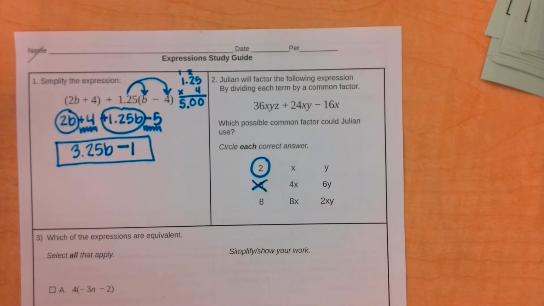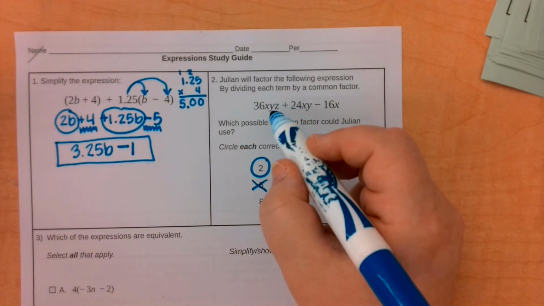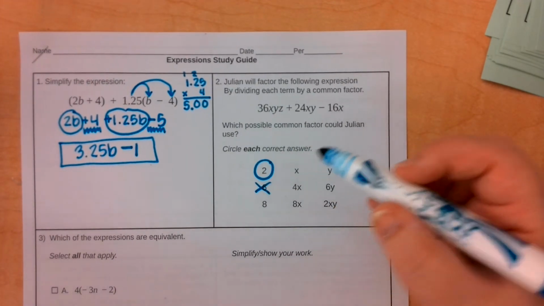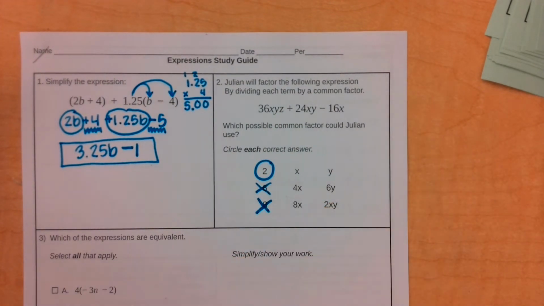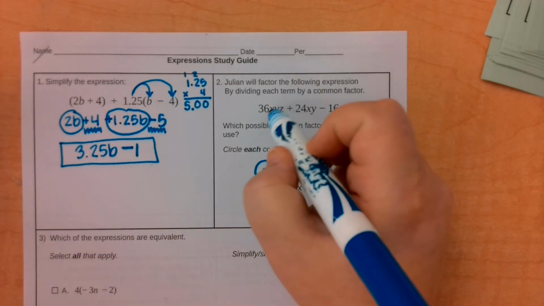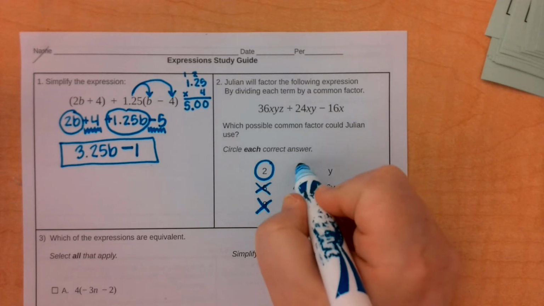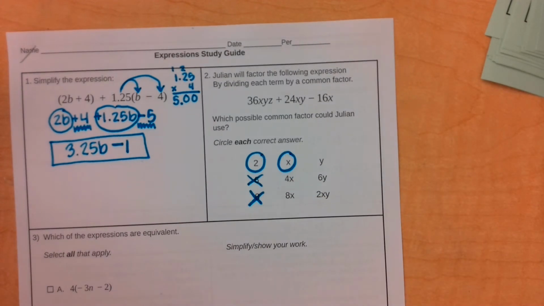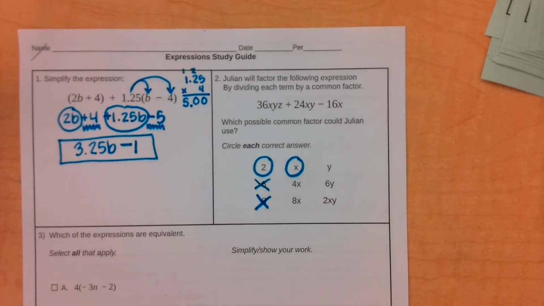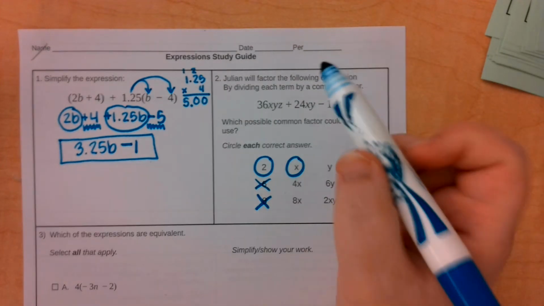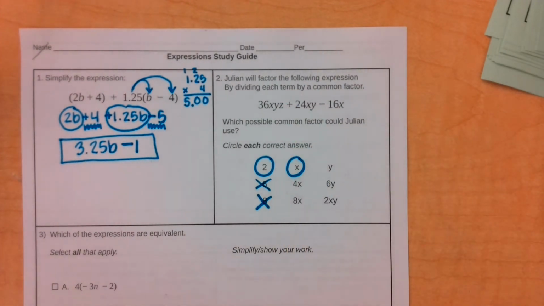Cross it out. What about 8? 36 divided by 8, does that work? Nope. So that one will also not work. What about x? Do they all have x's with them? Oh, they do. What about 4x? So first I gotta think, can they all be divided by 4? 36 divided by 4 is 9.